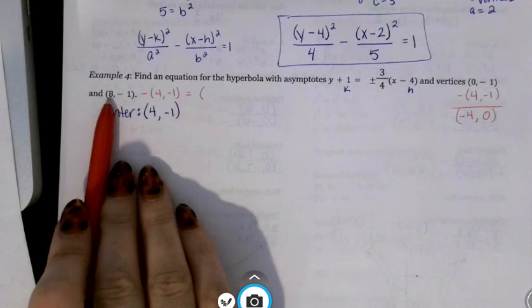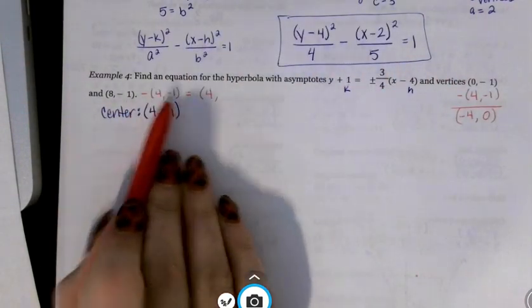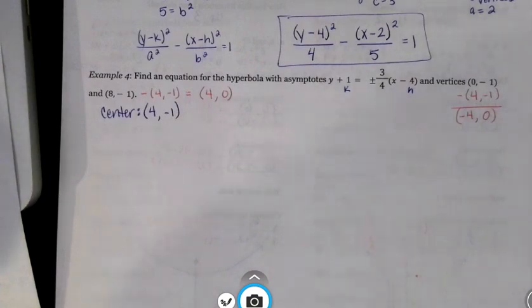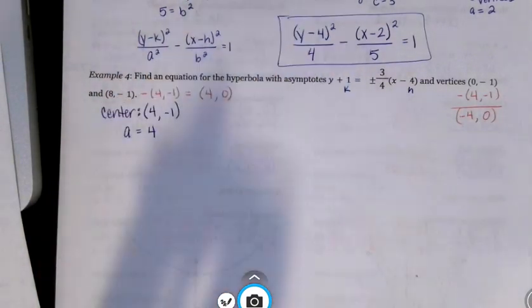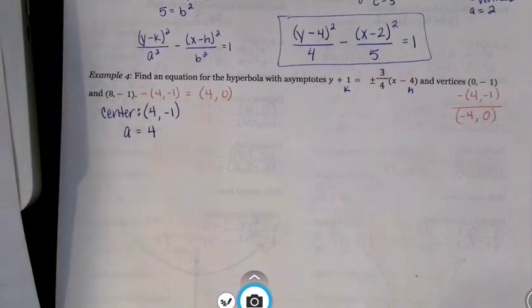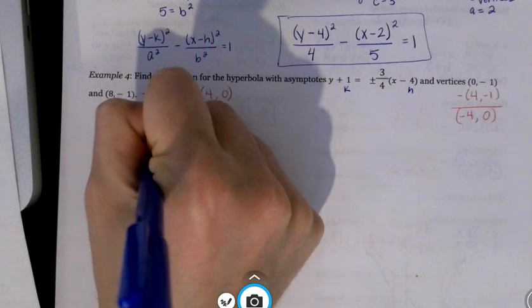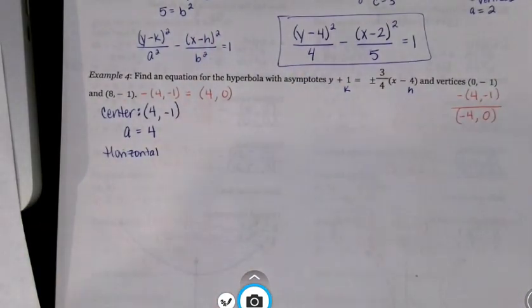So my x is 8 minus 4 is +4, and then -1 minus -1 is 0. So my original vertices are written in red as 4, 0 and -4, 0. So that means I know that a is 4. That also tells me that this is going to be horizontal because for my original vertices, the numbers are written in the x spot, so I know my hyperbola is horizontal.